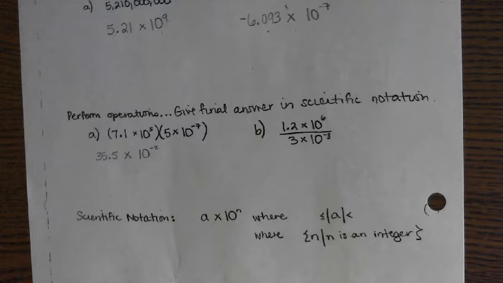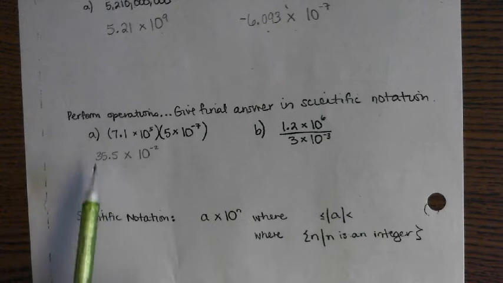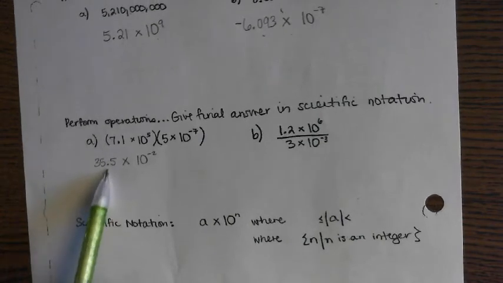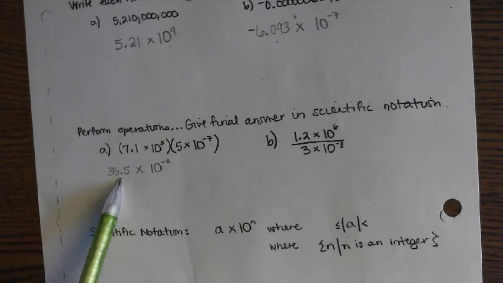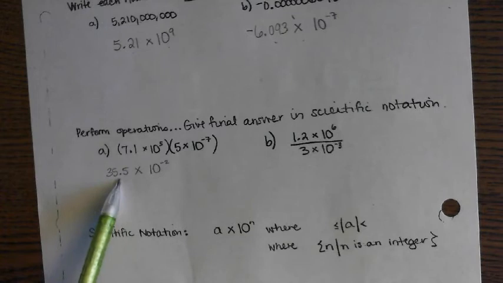That's not proper scientific notation. Why not? Who can tell? Abby. Right. This is not a number between 1 and 10, like it's supposed to be, 1 and 9.999. Okay?